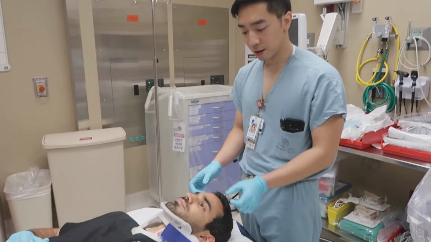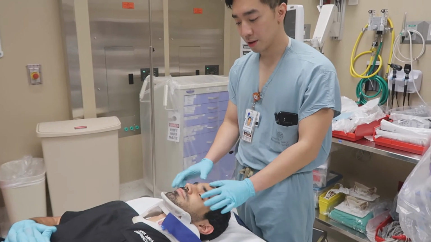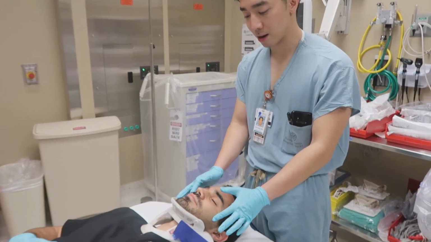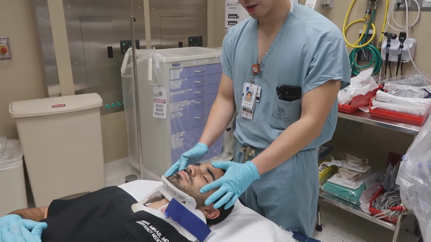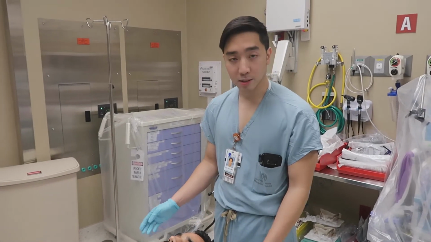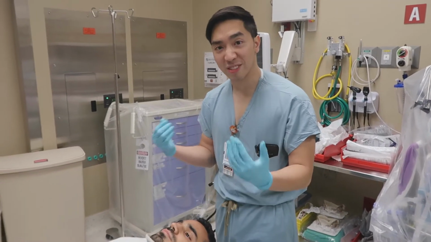So the next part of the exam is we're going to start palpating the forehead and the face, looking for any signs of tenderness. Start at the forehead here, and right where the maxilla and the zygomatic arch is, right here. You're feeling for any tenderness that might point to possible facial fractures. And then next, we're going to move on to the eyes themselves, starting with inspection.